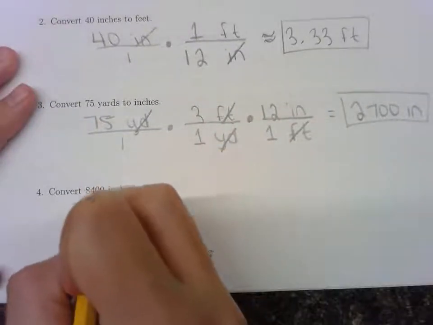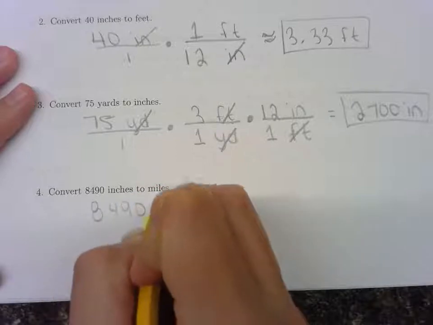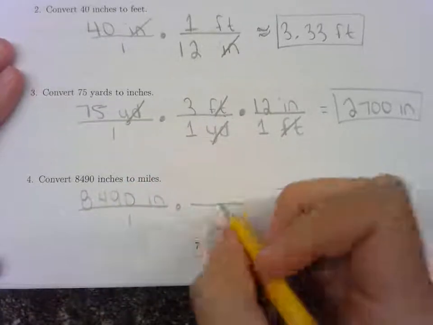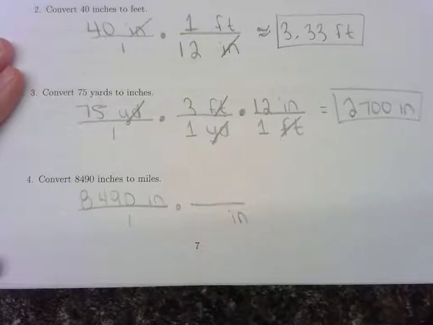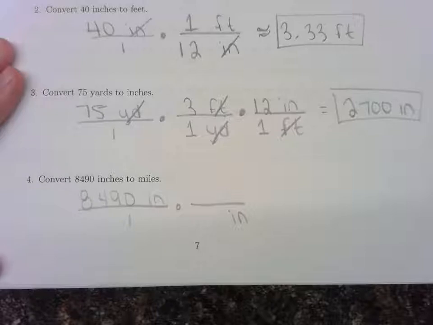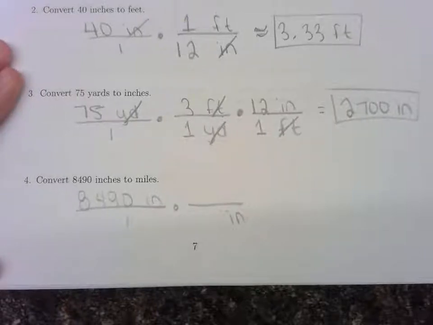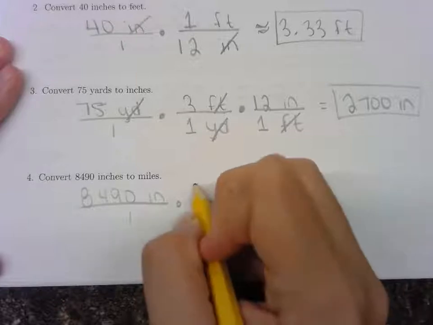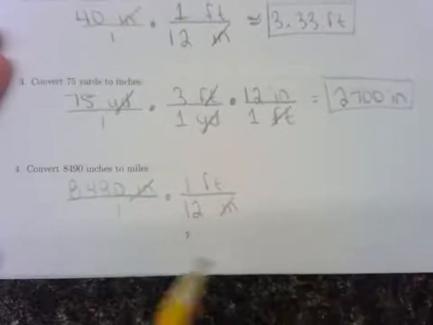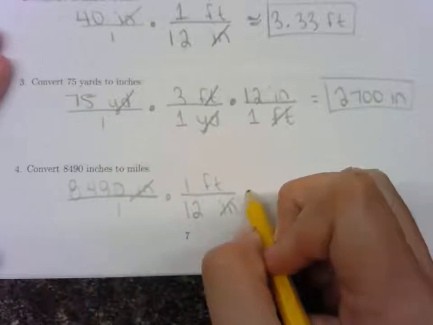Okay, so start with what we're given, 8,490 inches. We want the inches to cancel, so that needs to go in the bottom. Let's just go to feet. I don't know how many inches there are in a mile, but we do know how many inches there are in a foot. So we have 12 inches is the same as 1 foot. If we were to stop there, the answer would be in feet, which we want to be in miles, so we're going to have to do one more.